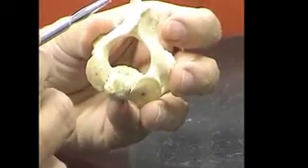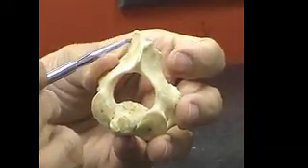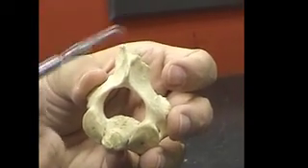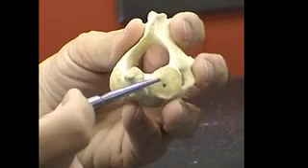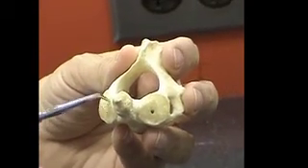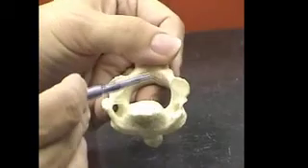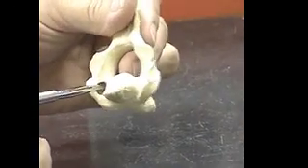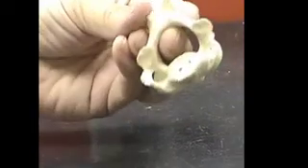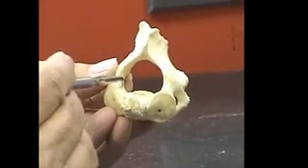You can tell on this one that the spinous process is bifid, even though you can only see part of that. It's broken off over here. It has all the other parts we talked about. Here is an articular facet, articular facet. Here's another articular facet, articular facet. Here's the body. Here are the transverse foramina, and here is the arch. Okay.